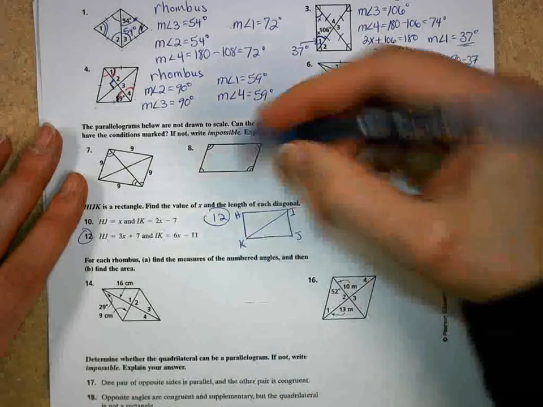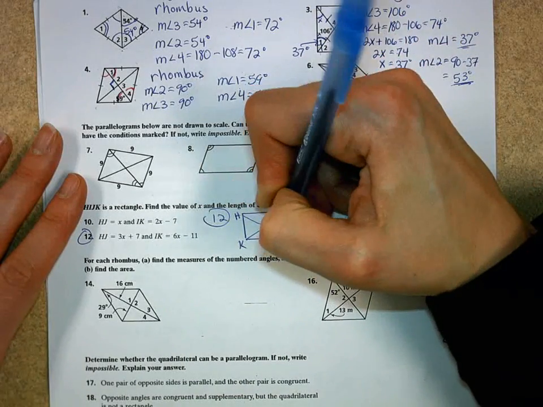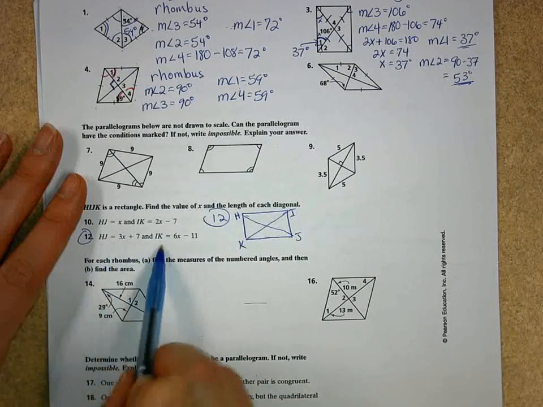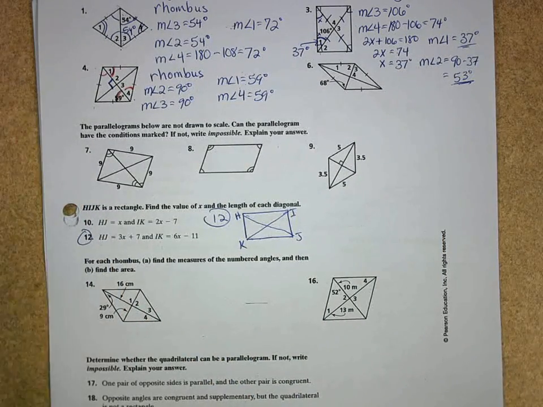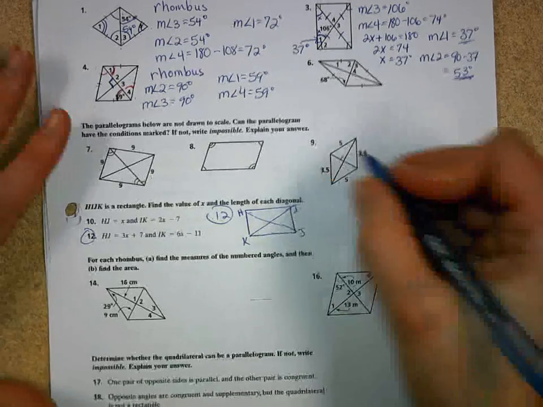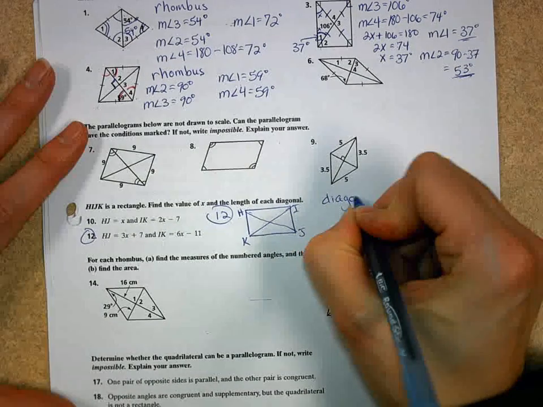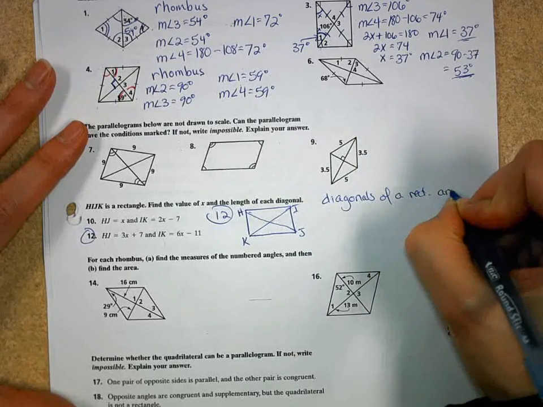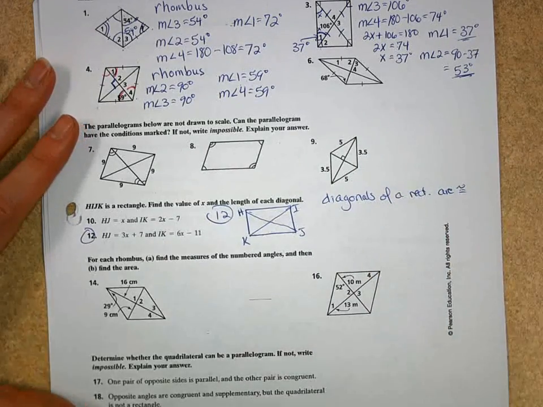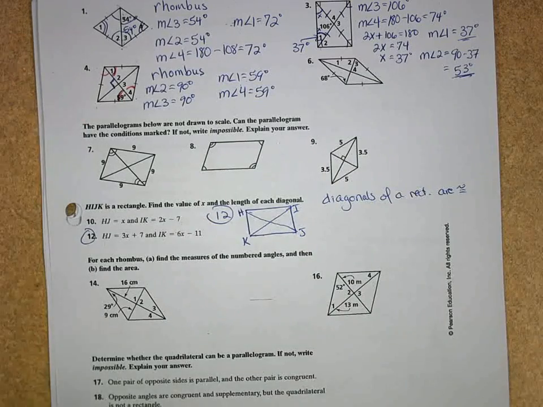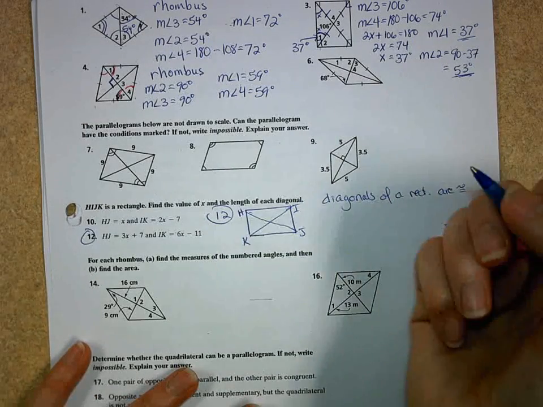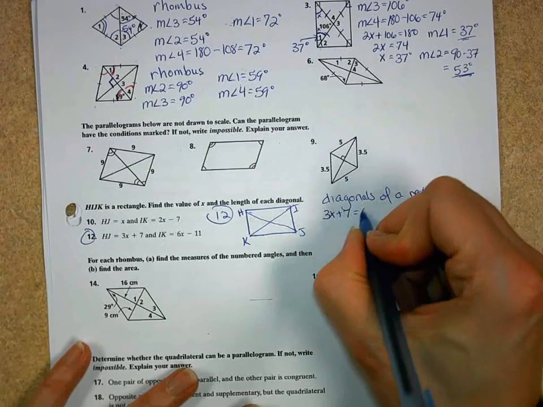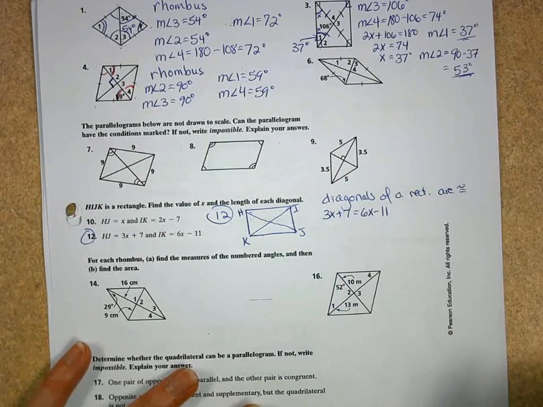And they want to know the length of the diagonals. So what 2 line segments are the diagonals? HJ and IK. Well, what do you know about those 2? The diagonals of a rectangle are congruent. Don't forget that. Hopefully that's a good little reminder there. So let's go ahead and set them equal to each other. So I'm going to go 3x plus 7 is equal to 6x minus 11.